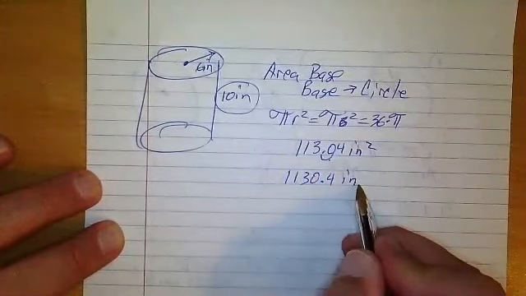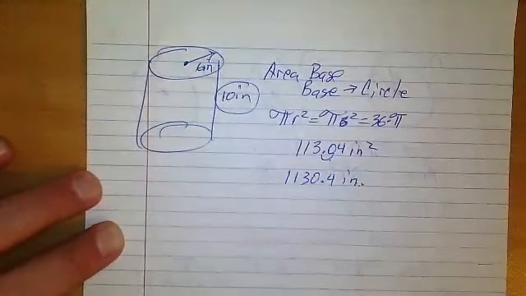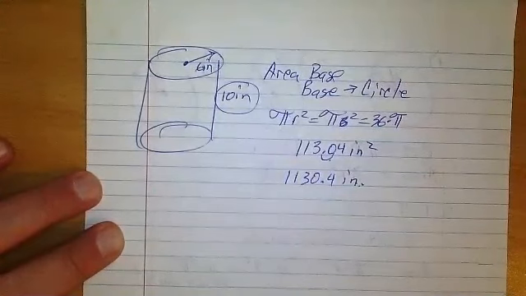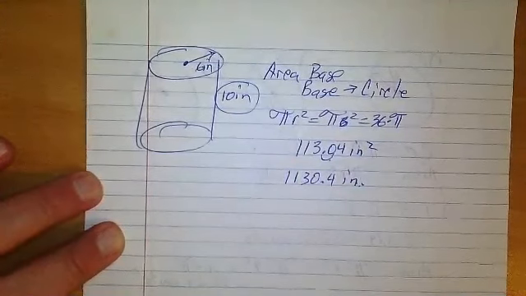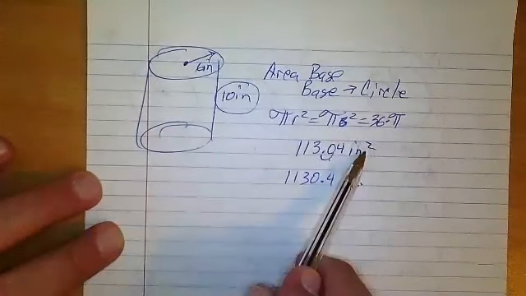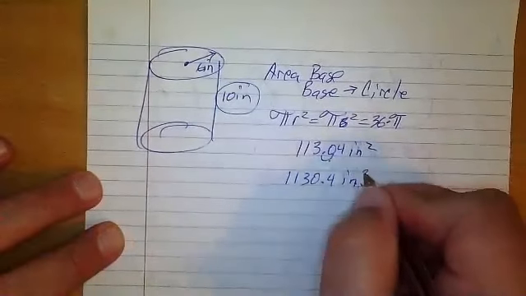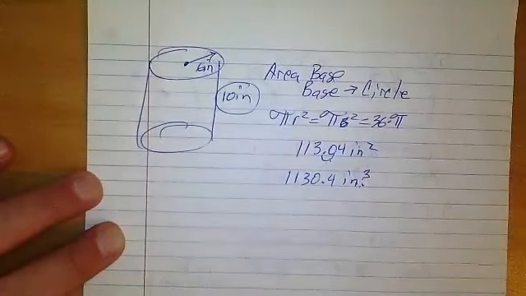What's my unit going to be here? We're dealing with volume. How many dimensions? How many inches? This was squared because it's area. This is going to have to be cubed, right? Because it's volume.